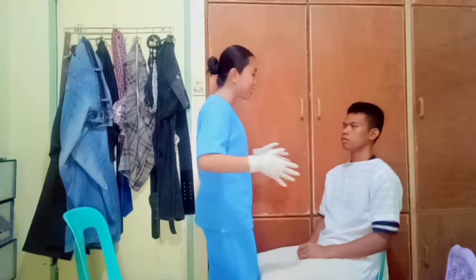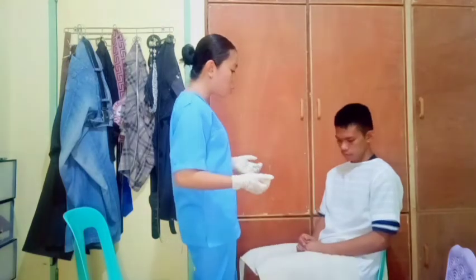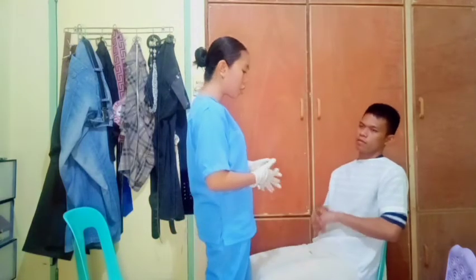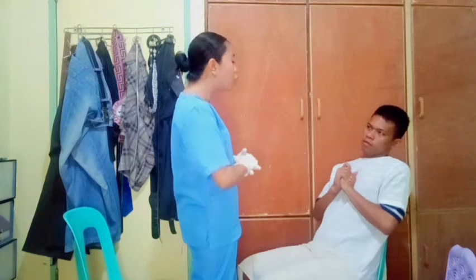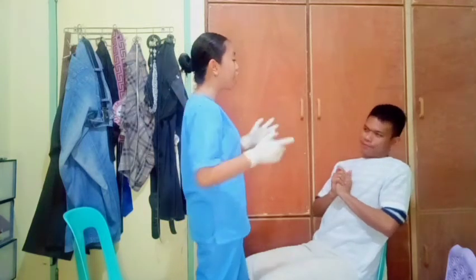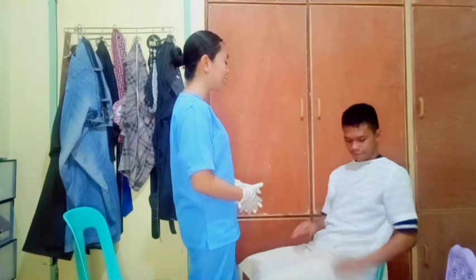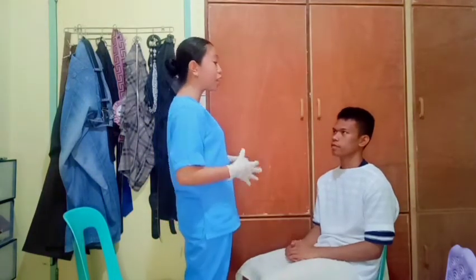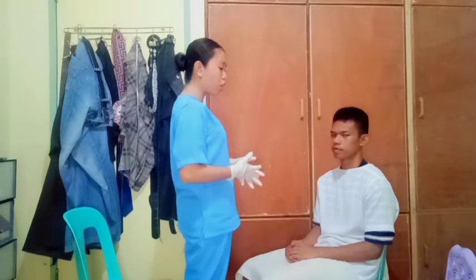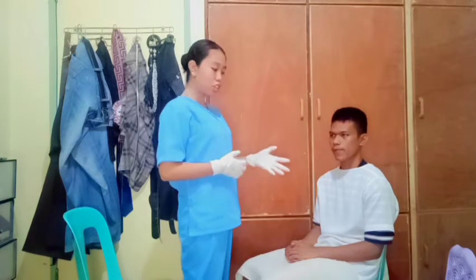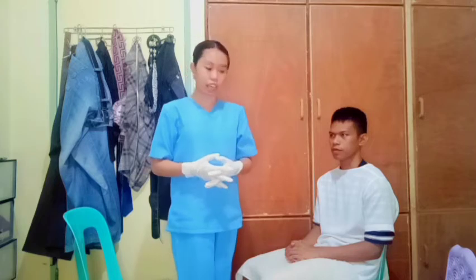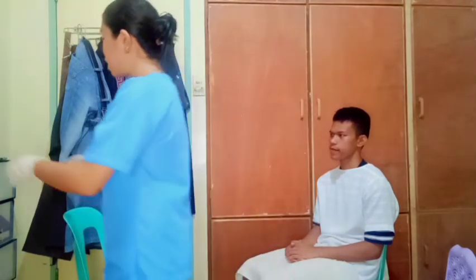So as I was assessing you, sir, it looks like your landmarks are positioned at midline and there is no growth in the area, which is another good sign, sir. Okay, and lastly, we are going to auscultate the thyroid gland to check if the gland is enlarged. We will be using the bell of the stethoscope.